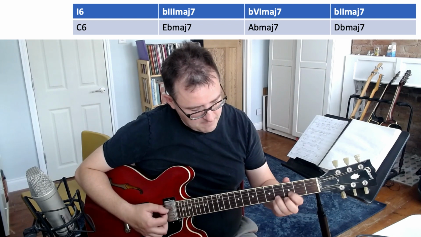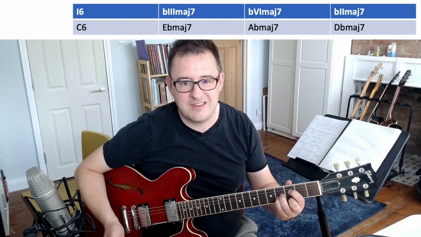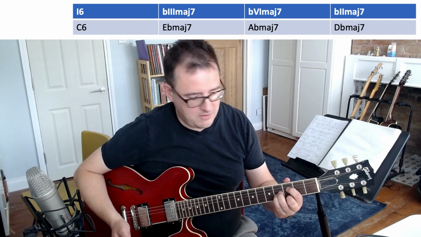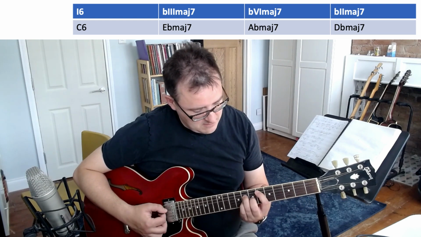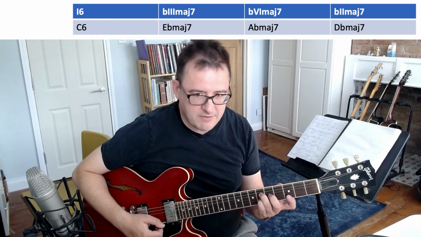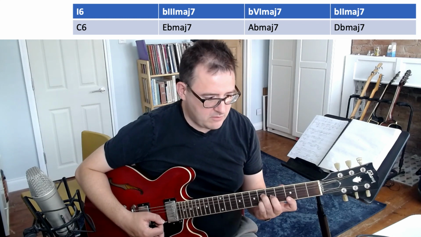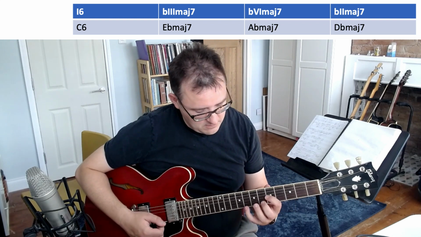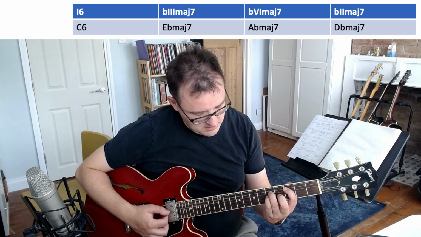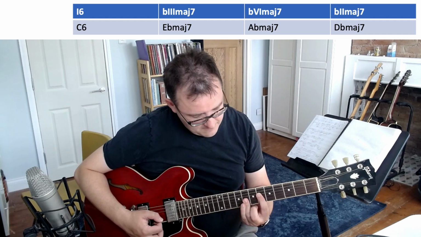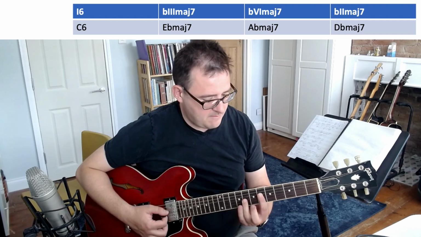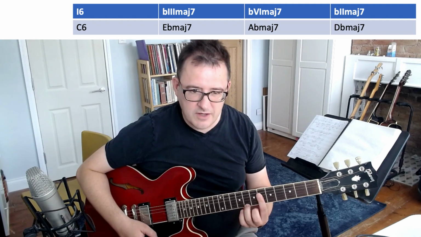And then, which is the 5th of the key. That's quite a useful thing to be able to do. And it works all right for the major version as well. But then if you want to put the root on the top, use a second version.